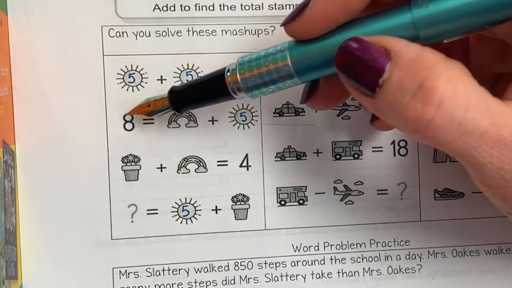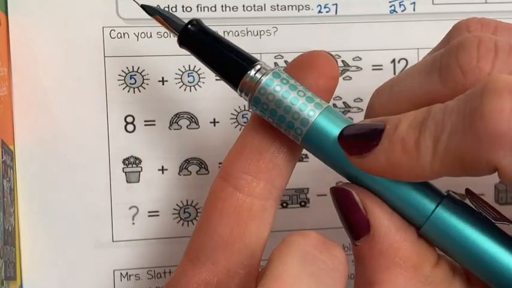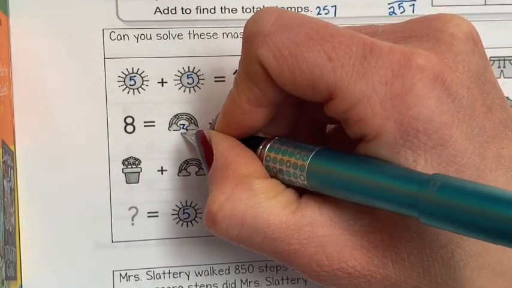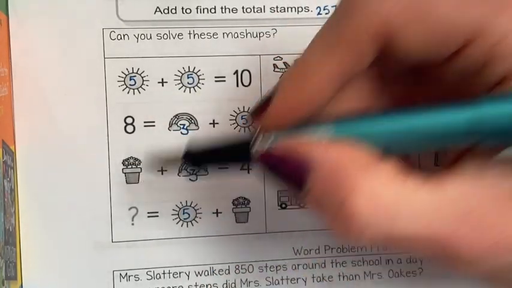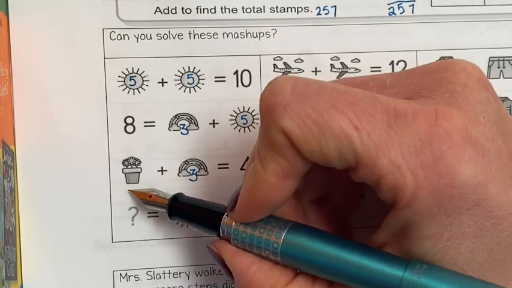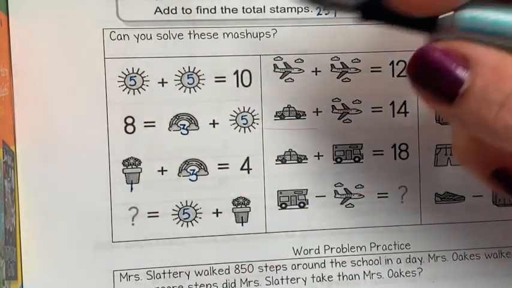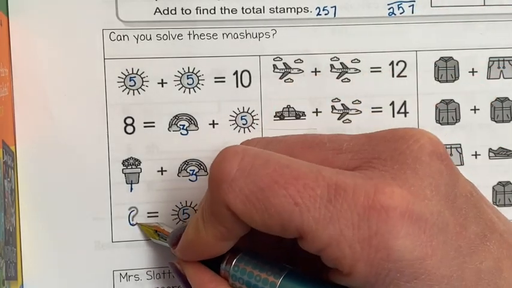So something plus 5 is 8. So I can start at 5 and count up to 8. 5, 6, 7, 8. All right, so the rainbow is 3, because 3 plus 5 is 8. Now, flower pot plus 3 is 4. Well, it has to be 1 then. 1 plus 3 is 4. Now my final answer, 5 plus flower pot, sun plus flower pot is 6.